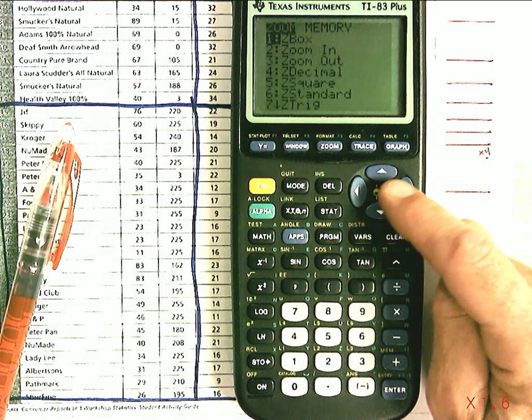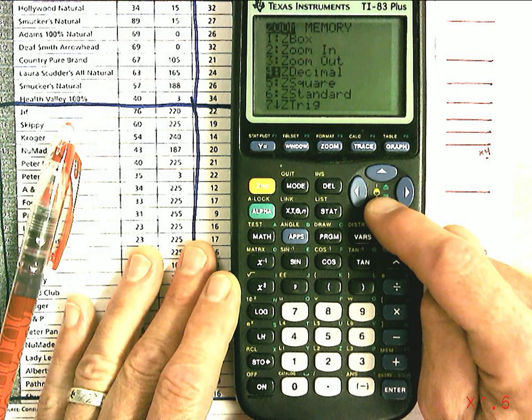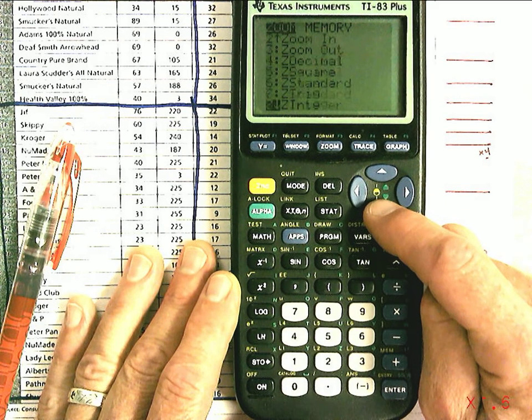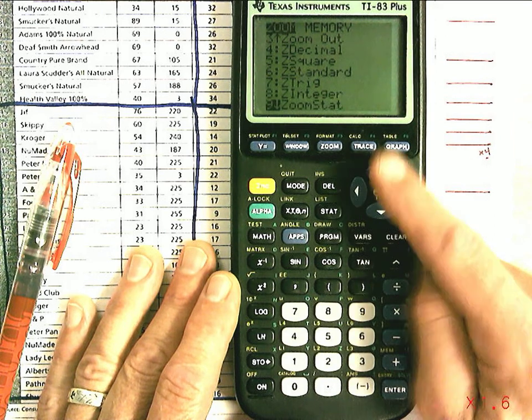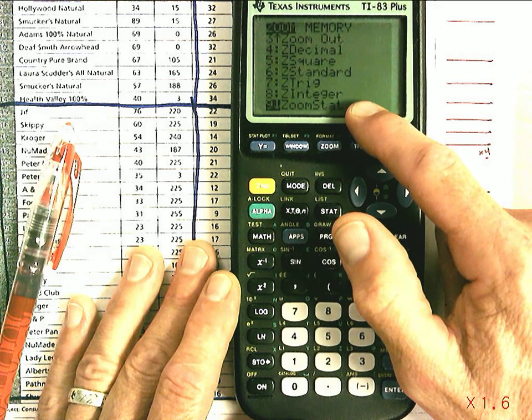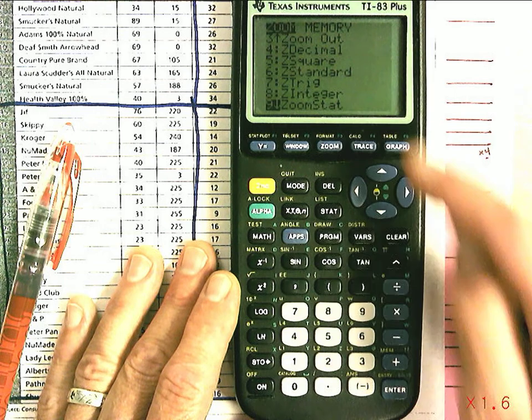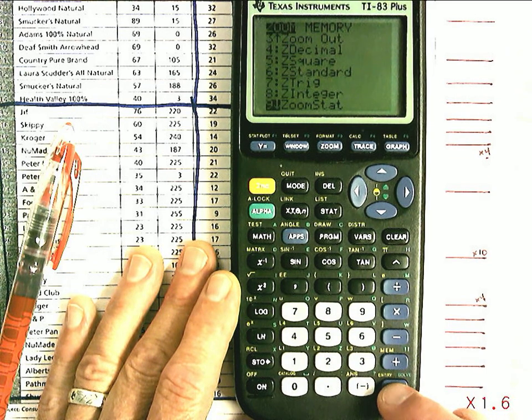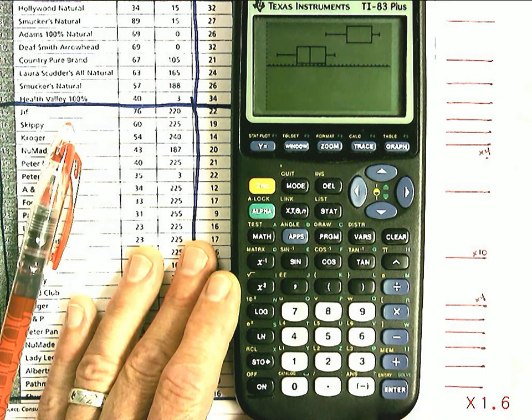And so you actually have to go down this menu. So all these different zooms: zoom in, zoom out, zoom standard, zoom integer, zoom stat, number 9. This is a statistics plot, so we're going to zoom stat. I'm going to hit enter. There they are, the box and whisker plots.